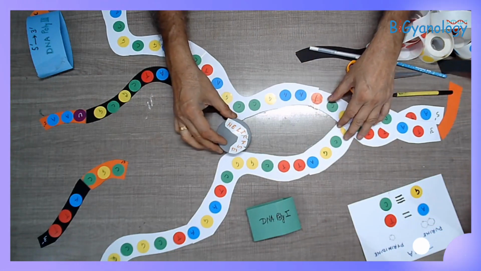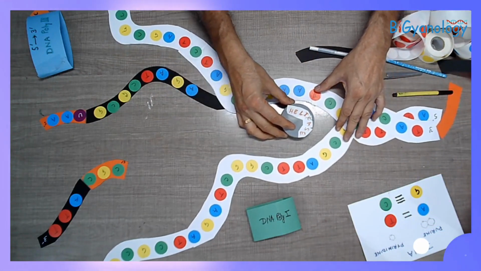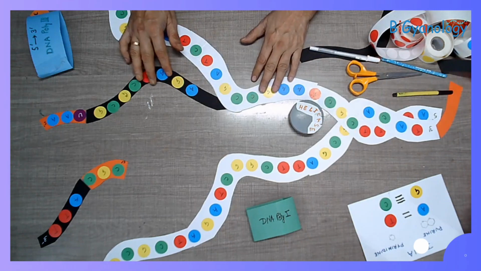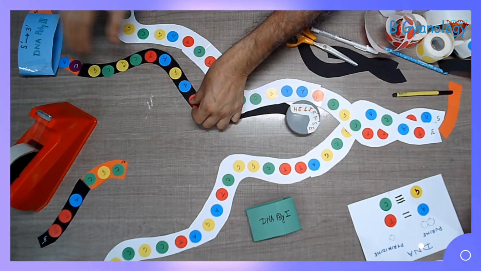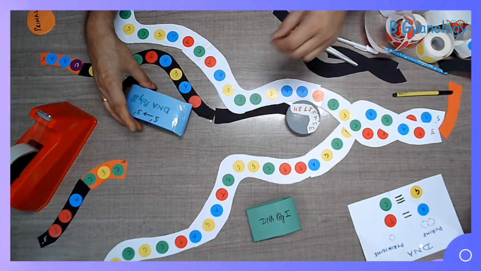This way the helicase keeps on opening the chain and new DNA keeps on extending, thanks to DNA polymerase.